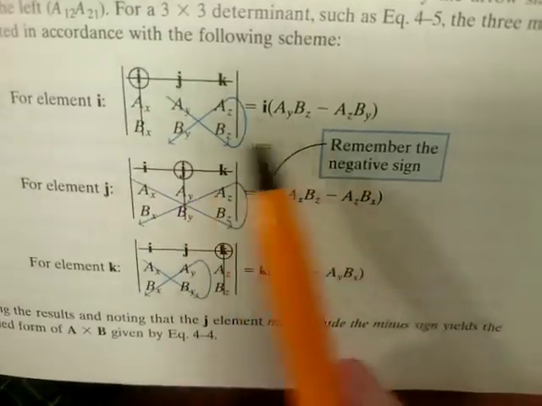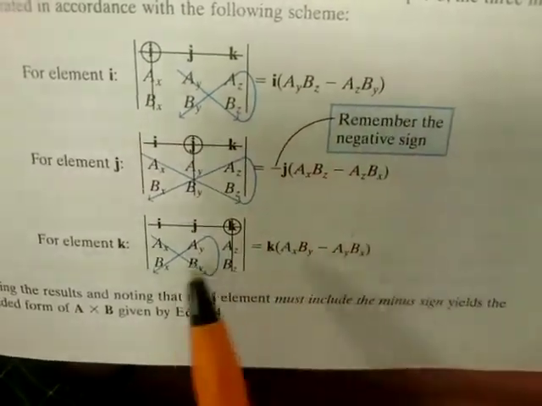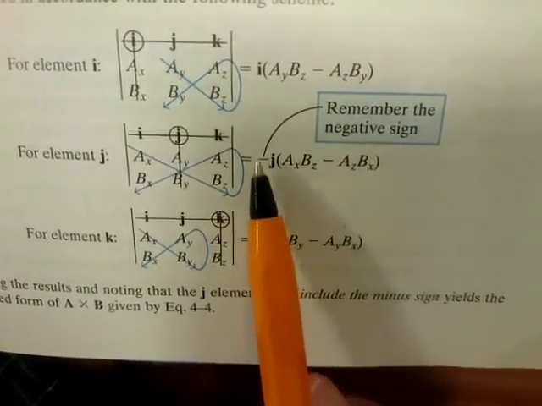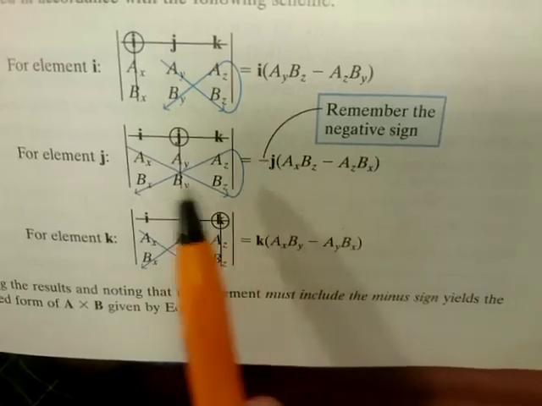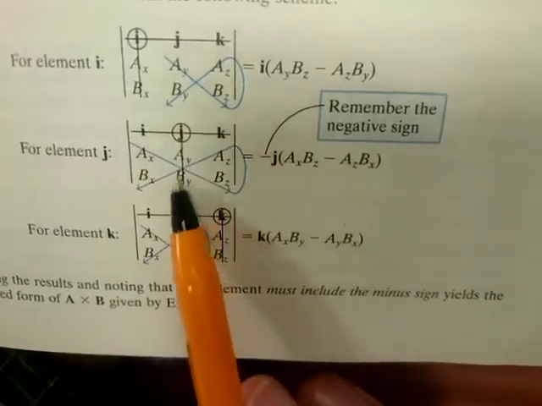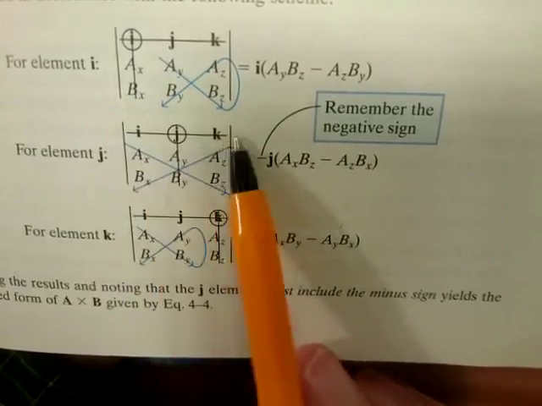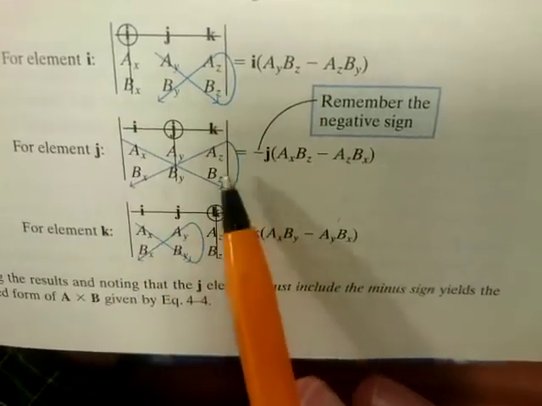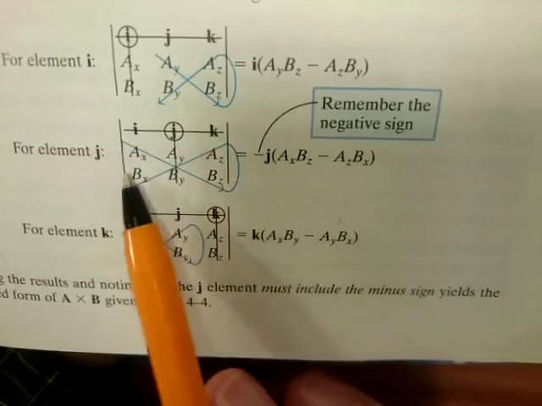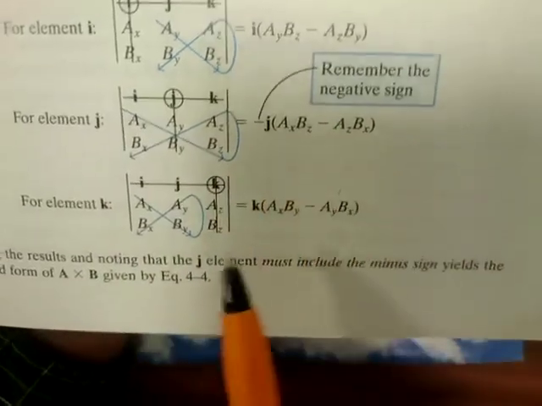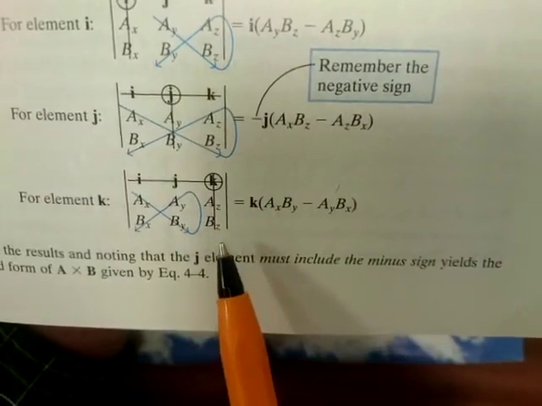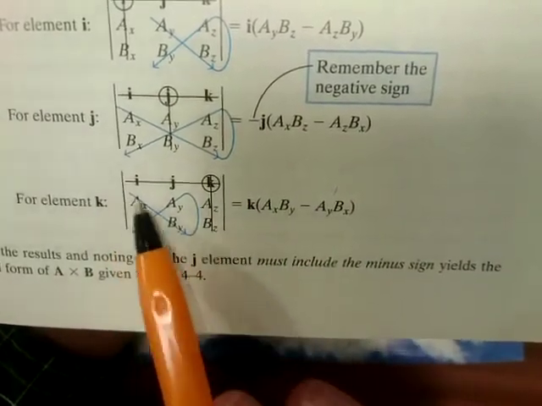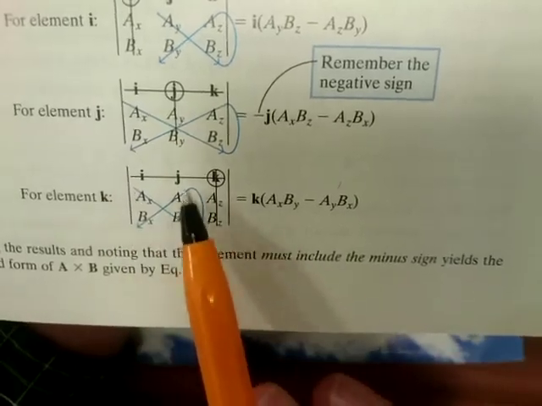You close the bracket. Then, and please don't ask me why, this is not a maths course, you put in a minus sign, j, and you cross out the j column and that row, and you're left with these four numbers. That times that minus that times that. Okay? Then you cross out the k column and the first row, and you're left with these four numbers. You go that times that minus that times that.